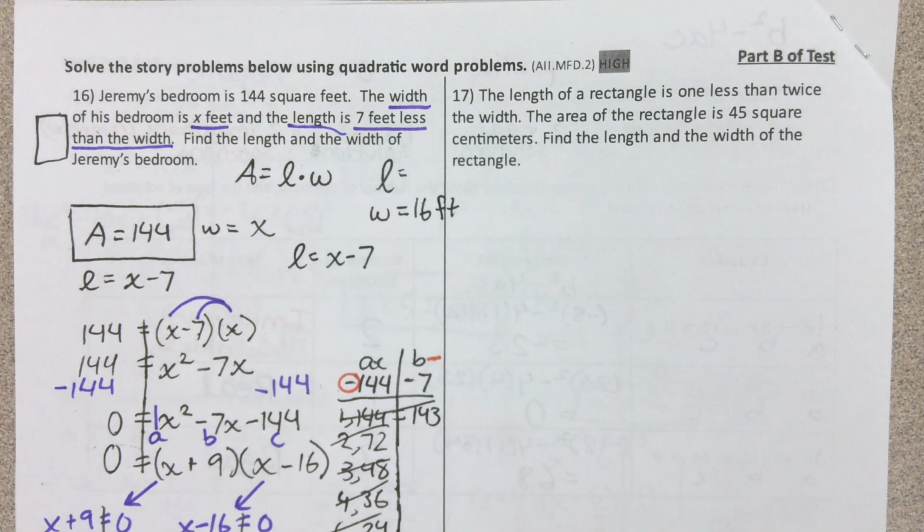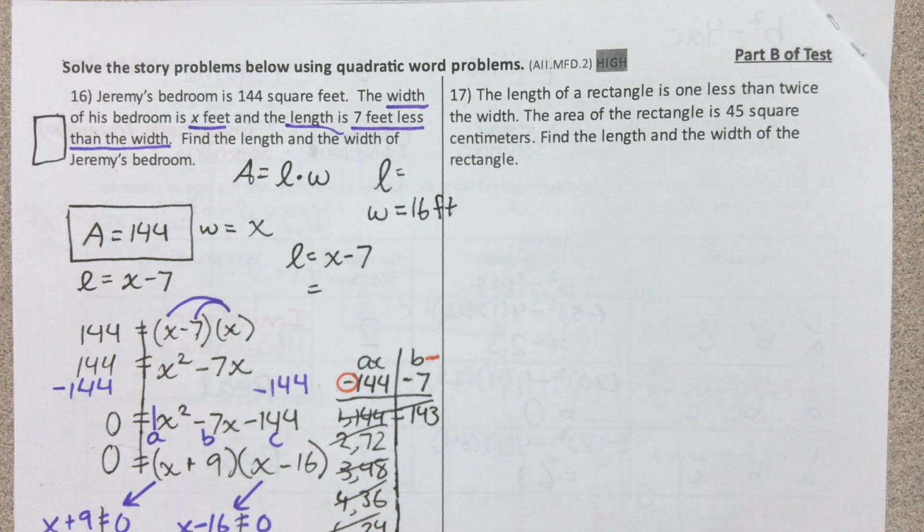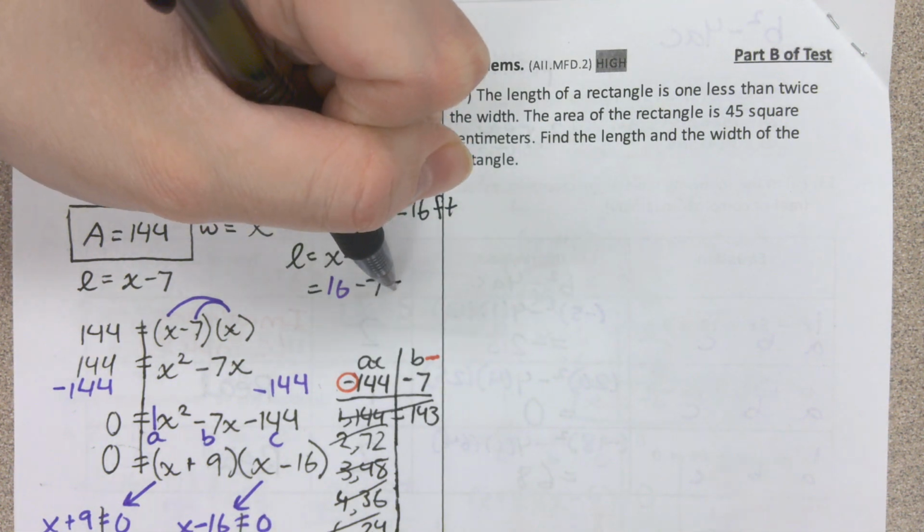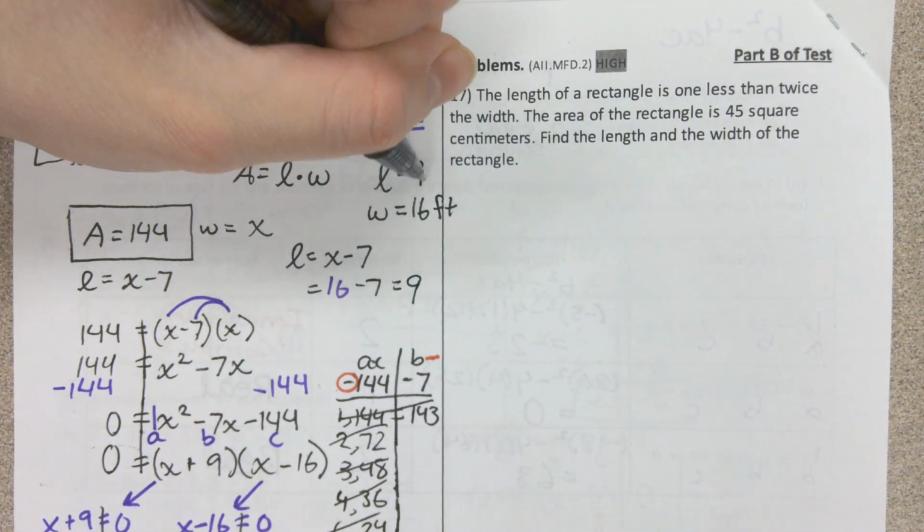X is 16. 16 minus 7, which is 9. So the length is 9 feet.